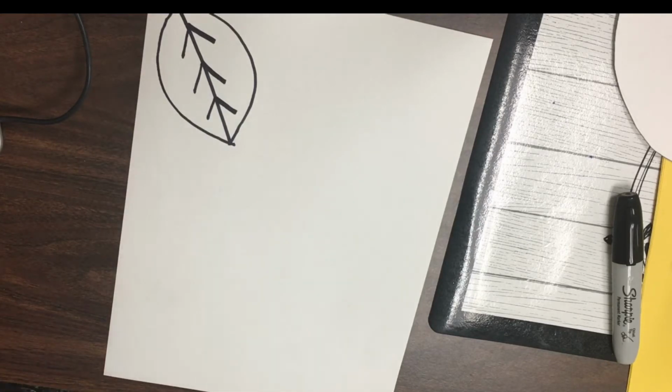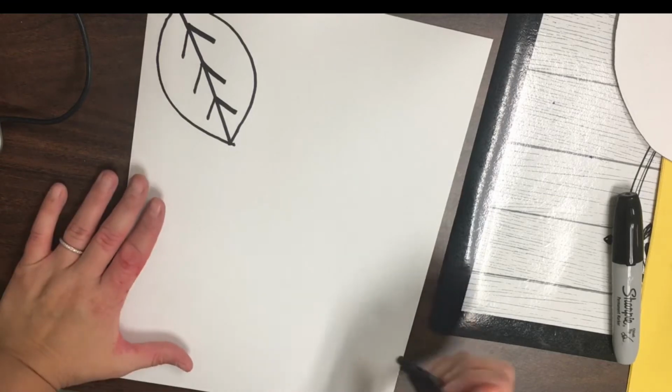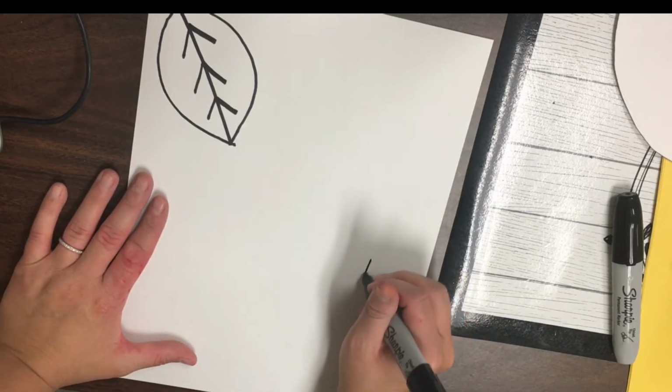By repeating this line, it's going to help bring the artwork together and create unity. So I'm going to find another spot to do this same type of leaf. I want it to be in the opposite end of the paper to help my eye move around. So I think I might do one here, and it doesn't have to be the same size.